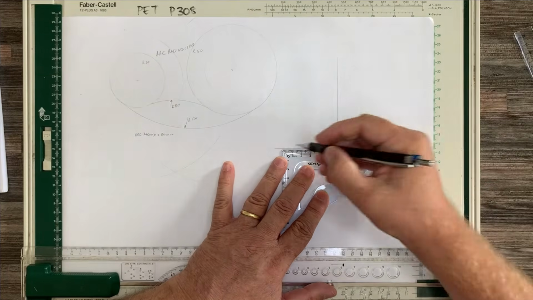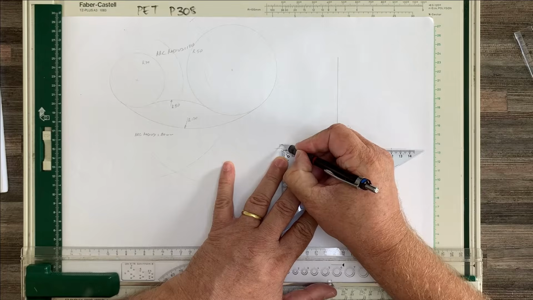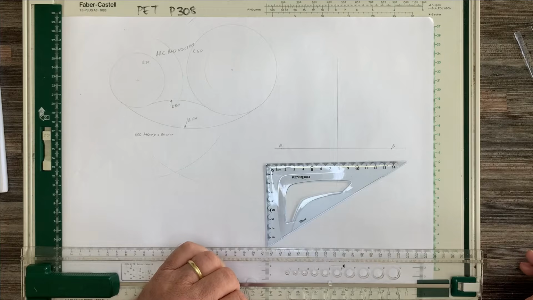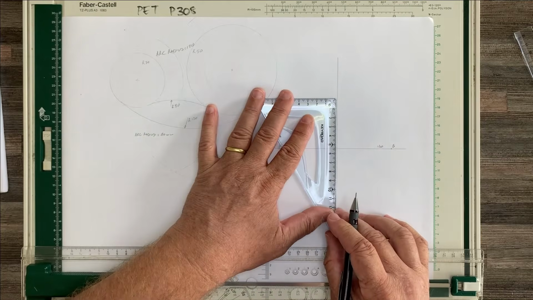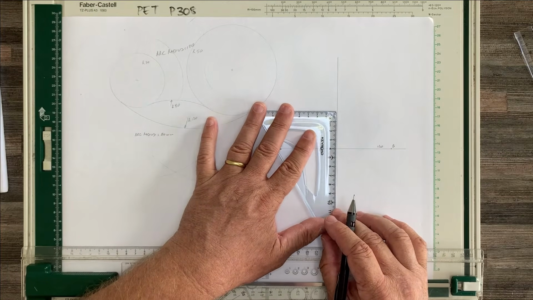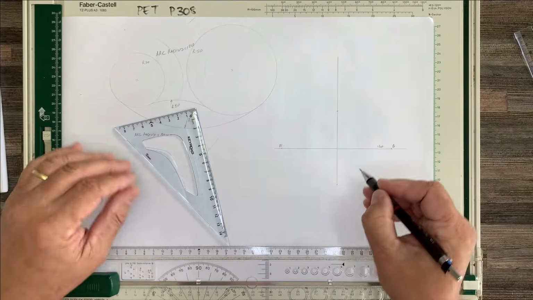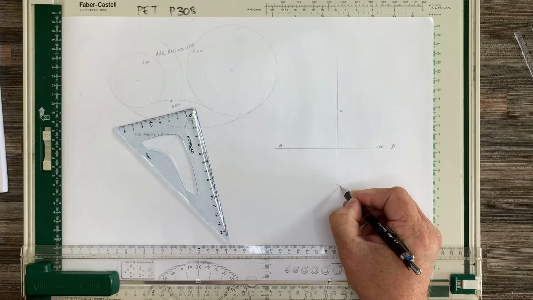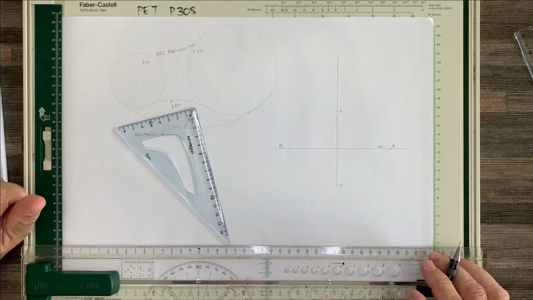Let's say it's 120. The major axis is 120. The minor axis, let's make it maybe 80. Point C and point D. So we want an ellipse that goes through those two.